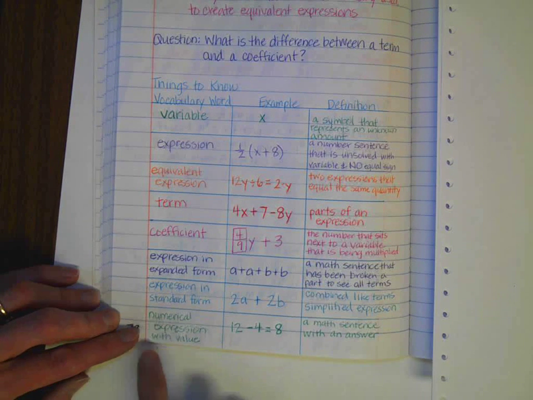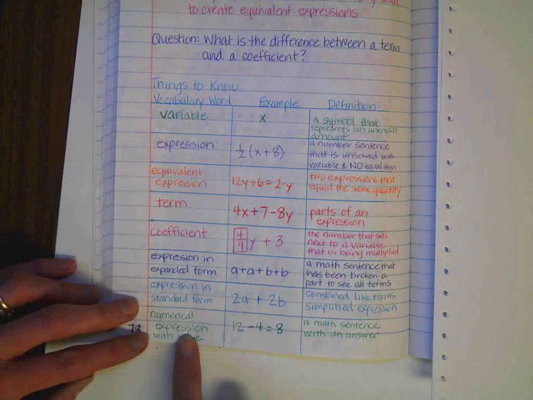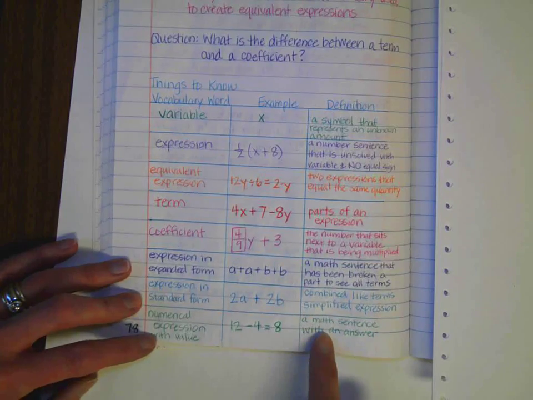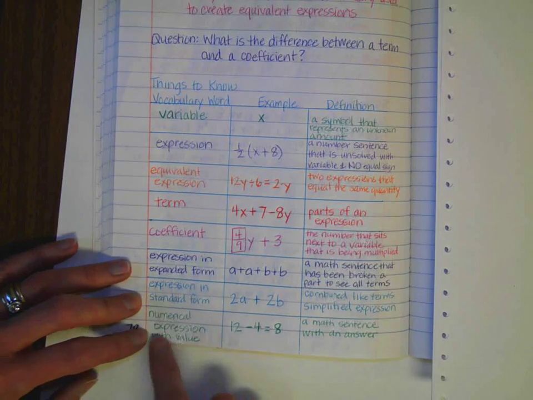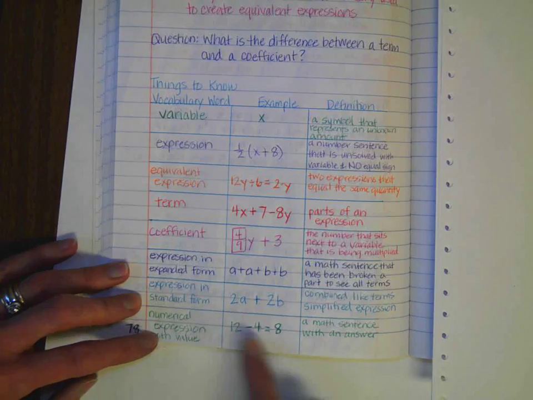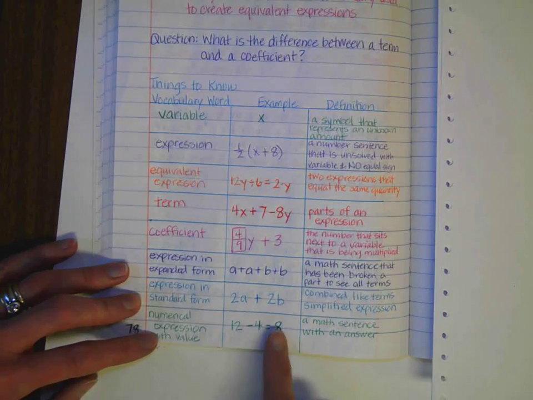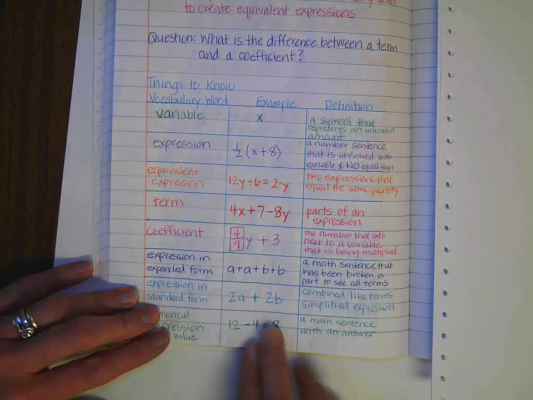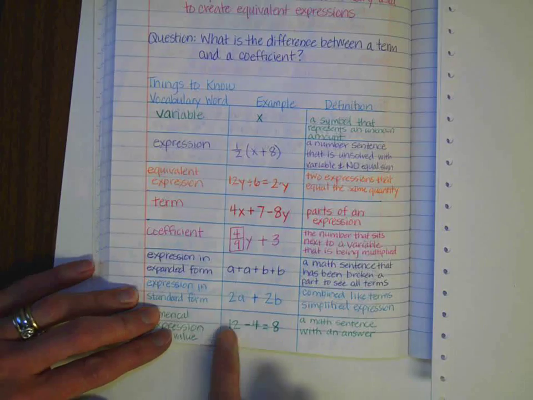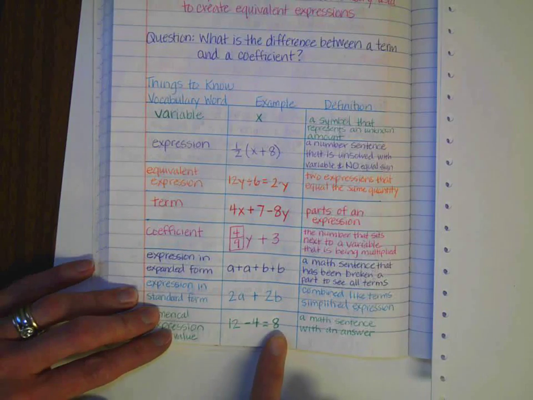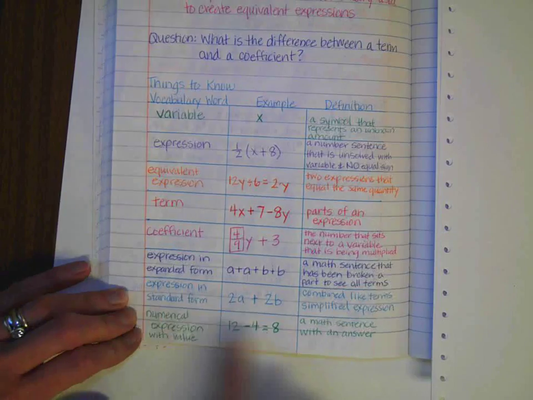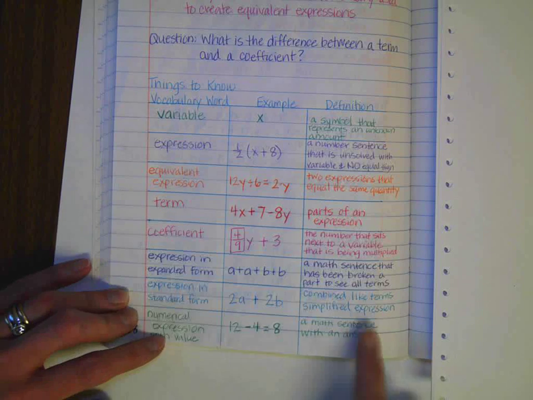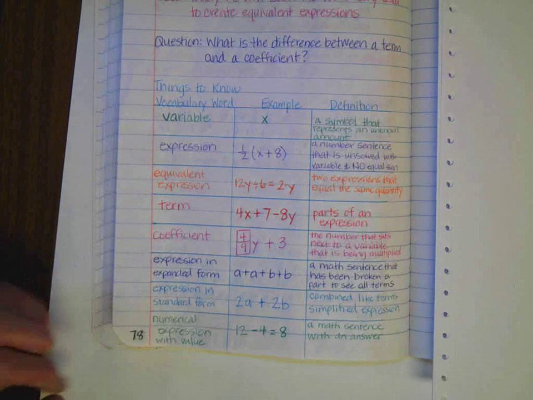The last one that I need you to write down is numerical expression with a value. Okay? With a value makes it have an answer. All right? So another name for a numerical expression with a value is called an equation. So we see 12 minus 4 equals 8. So the expression would be 12 minus 4. The value is 8, and when you put them together, that is an equation because an equation has an equal sign. So a numerical expression with a value is also known as an equation, a math sentence with an answer.